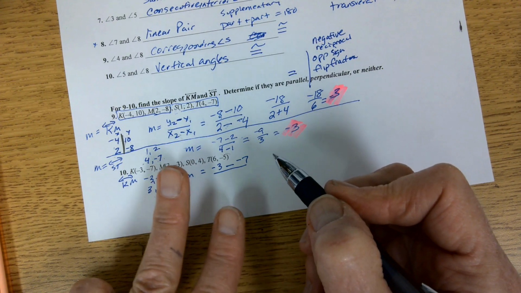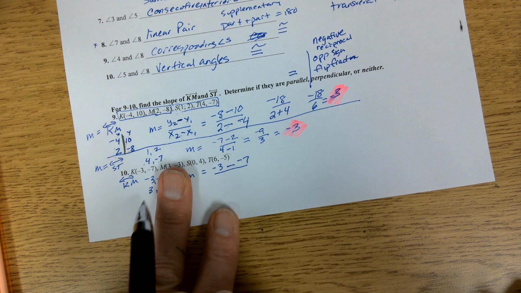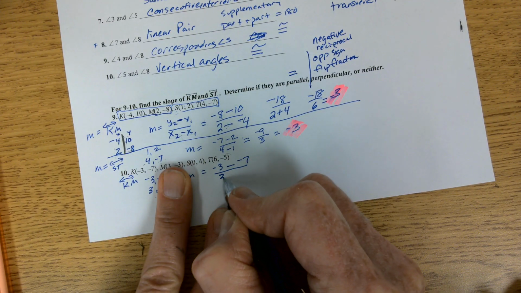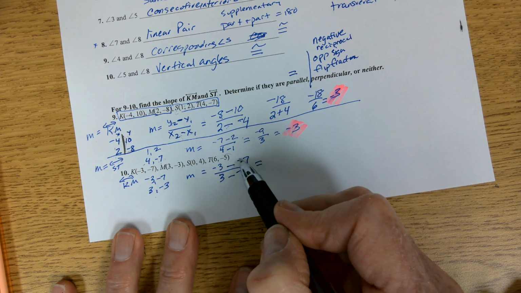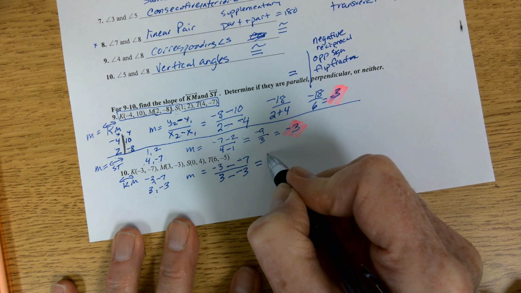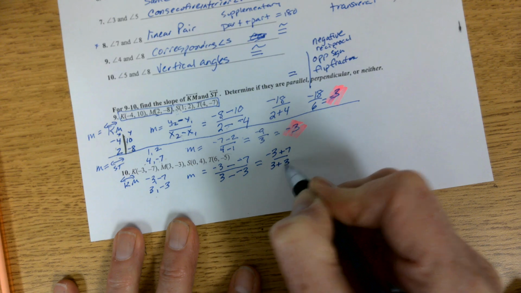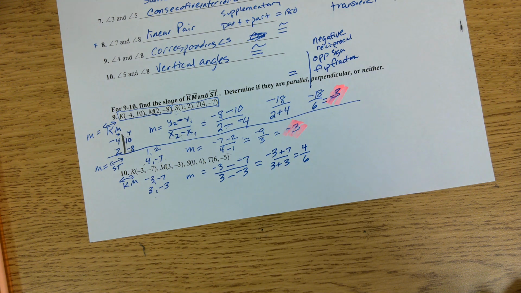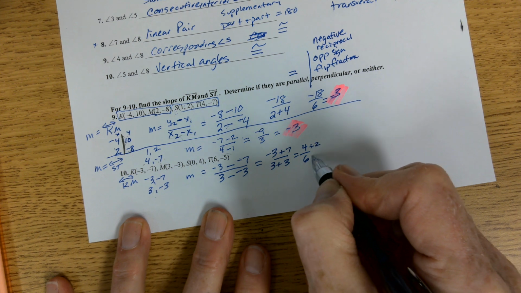And then for my x's, I'm going to have 3 subtract -3. I'm going to clean that up. 2 negatives next to each other means plus, add. You can reduce that. You're going to either use your calculator to reduce it, or you just reduce it.